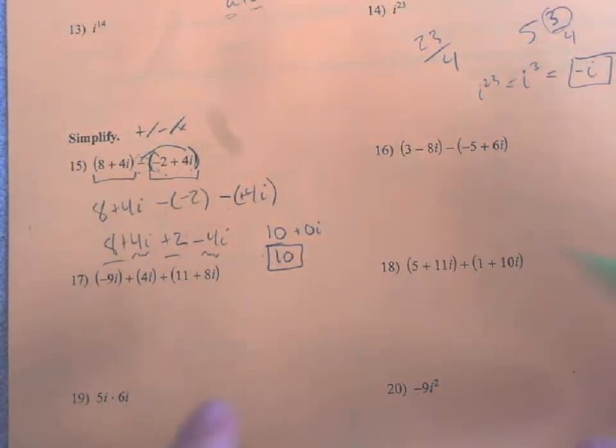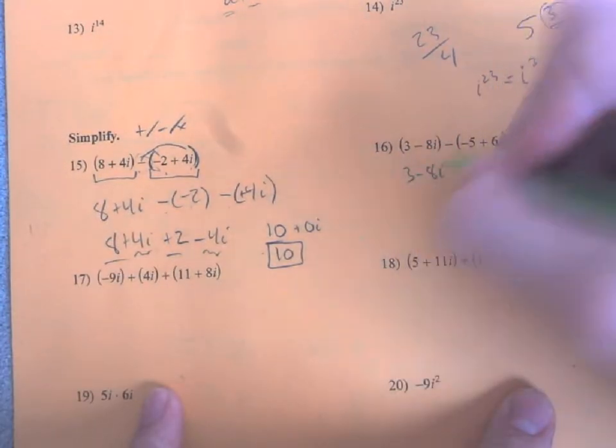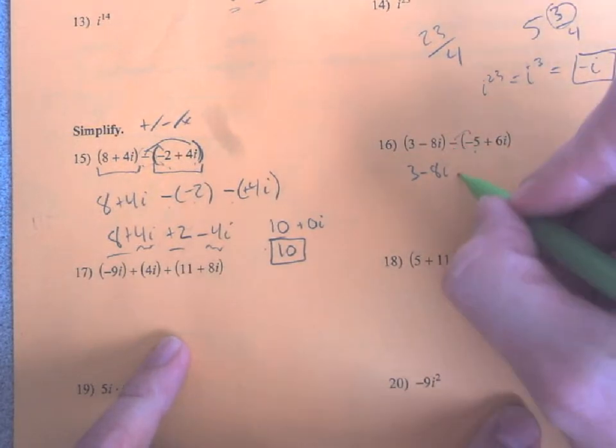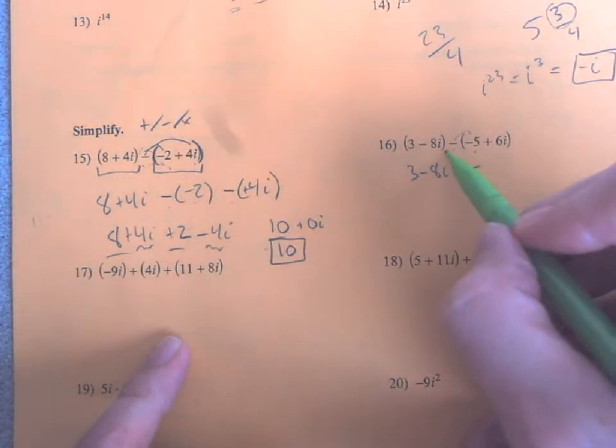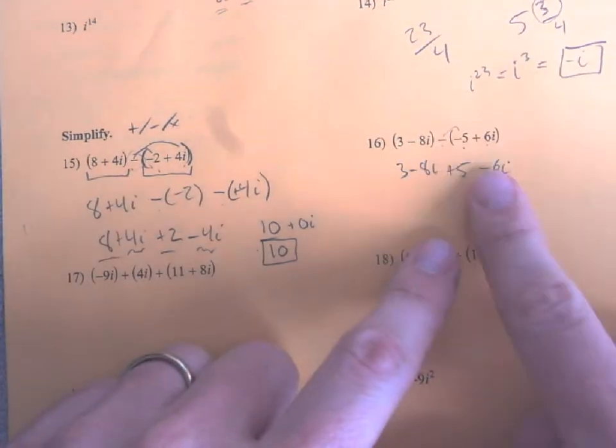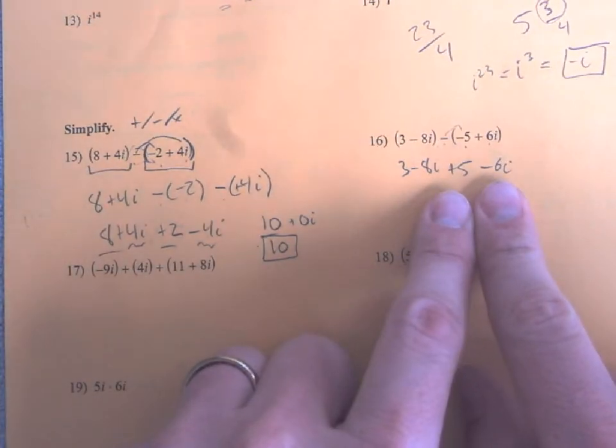Your goal is to become independent. Let's see what you got. Okay, now what I would do is distribute this. So this is minus negative 5. And then I have minus 6i. So I kind of distribute that negative, and this is what you should have.